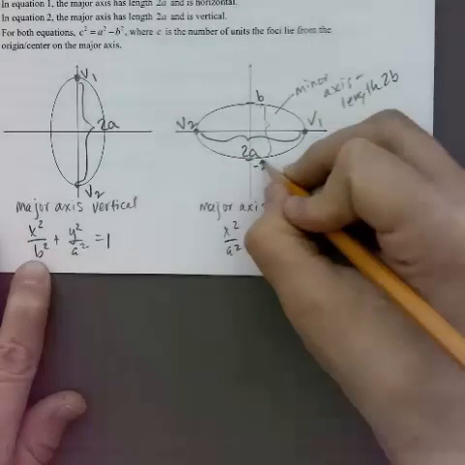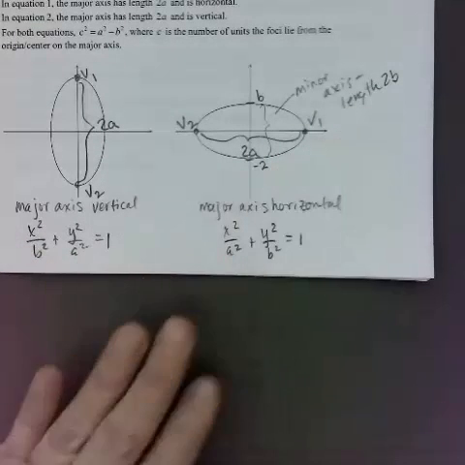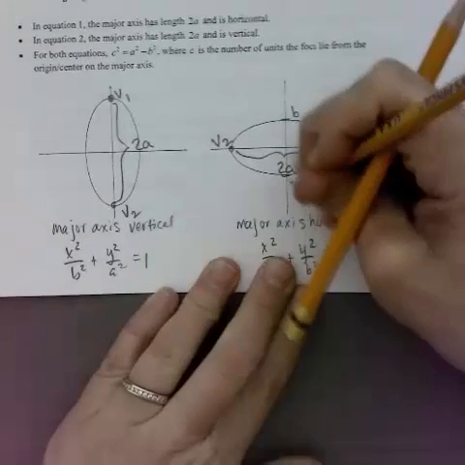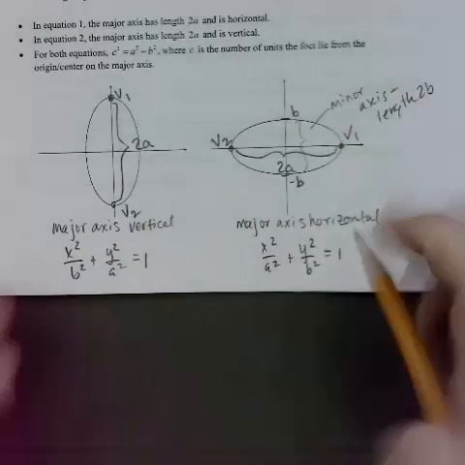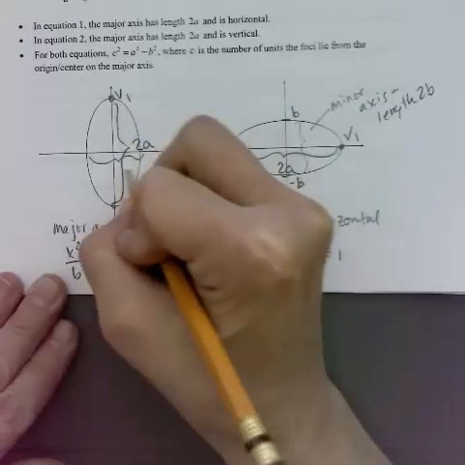Whoops, why did I put a negative 2? That was supposed to be a b. Weird. I suppose I saw that too. Okay, I do weird things like that. Alright, so here this is 2b.